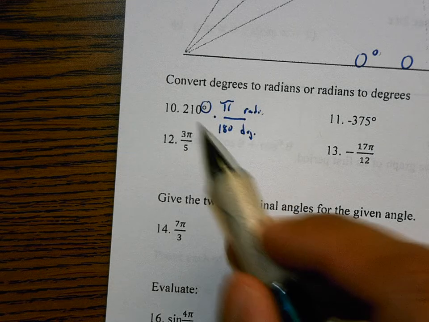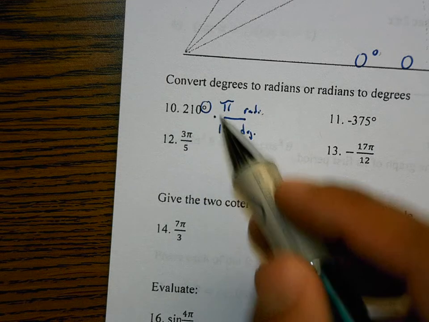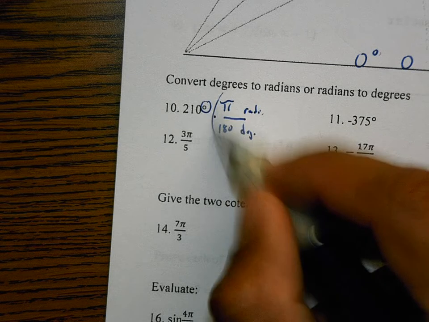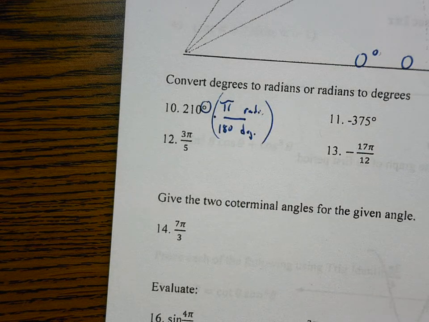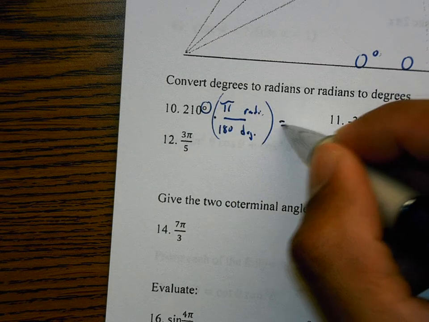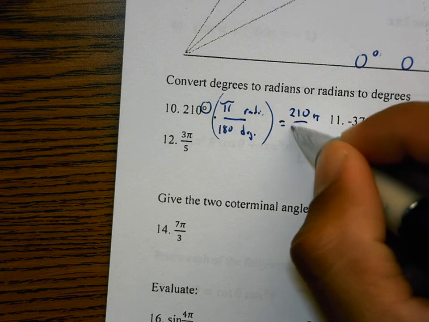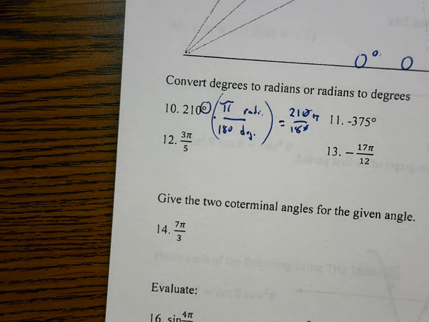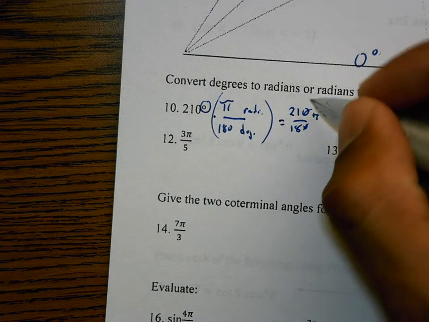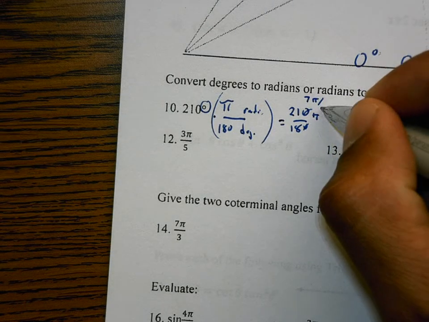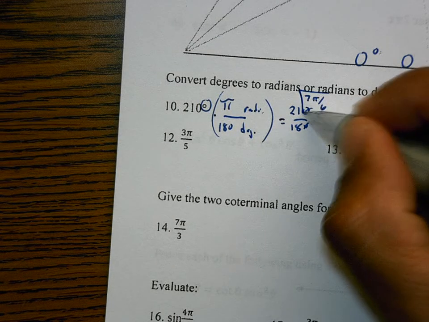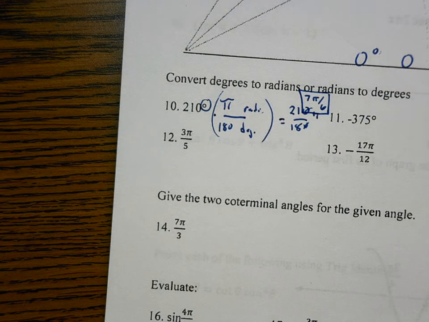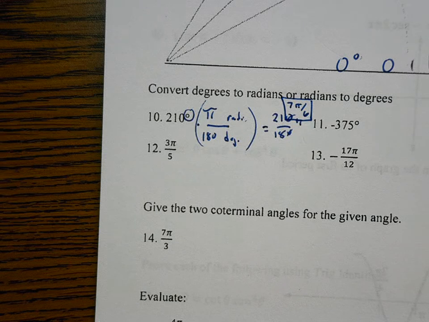So if I want to figure out what 210 degrees is, all we really have to do is multiply by pi over 180. 210 times pi over 180. 21 over 18 reduces, divide by 3. Divide by 3, 7 is 7 pi over 6 is what I'm getting, which makes sense because that's quadrant 3.